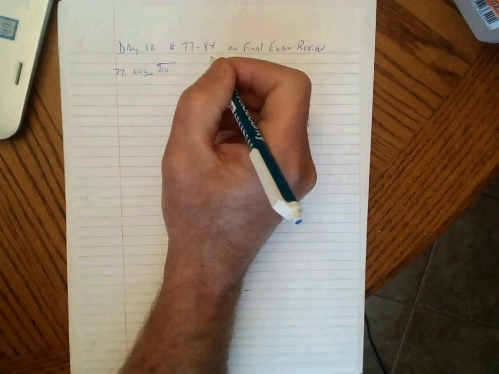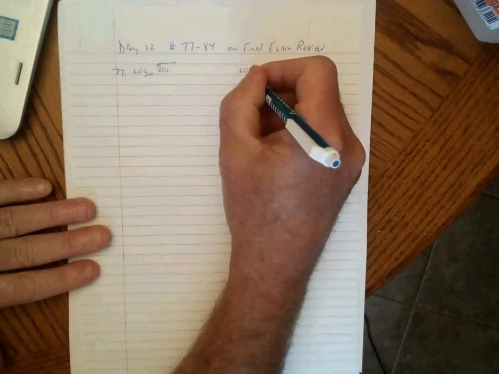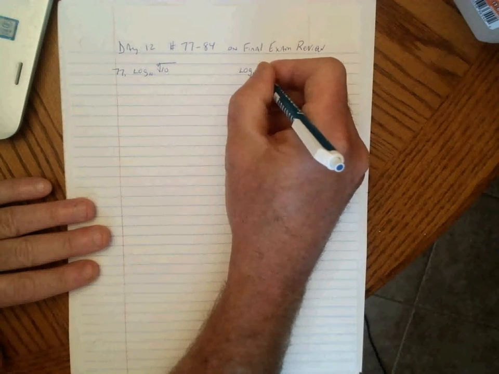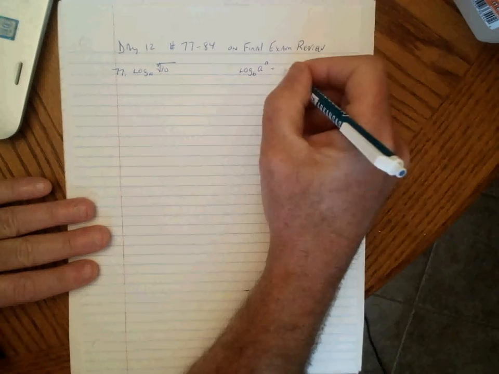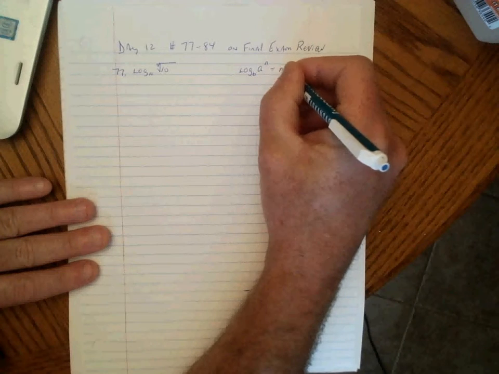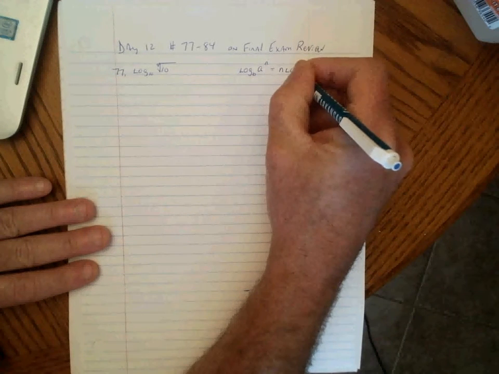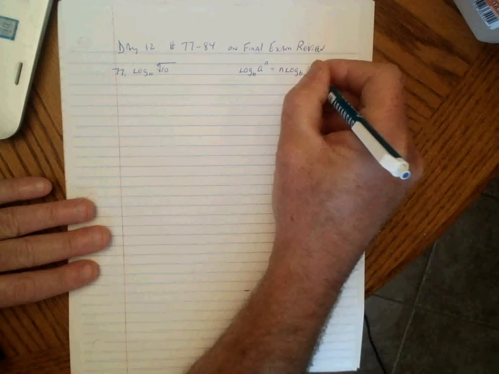What you need to know here is a log property. We'll have log base b of a to the nth power. And that property says that we can bring the power that's inside the log on the outside and multiply. Now normally I would prove this to you, but we just don't have time to do that right now. And so this is true.